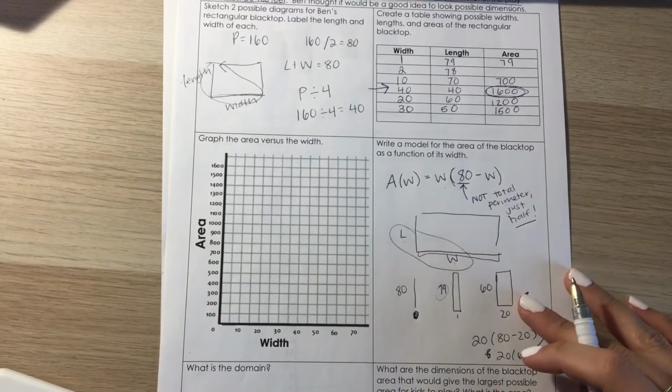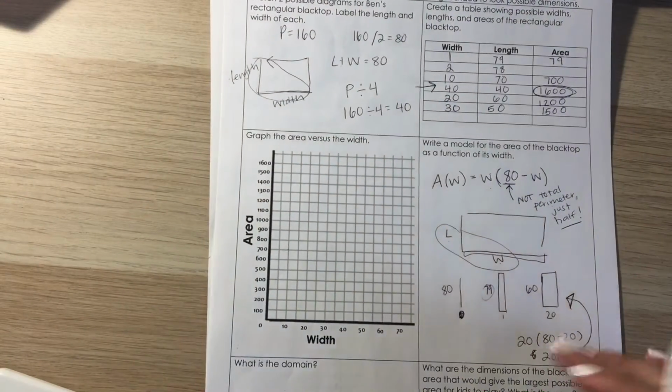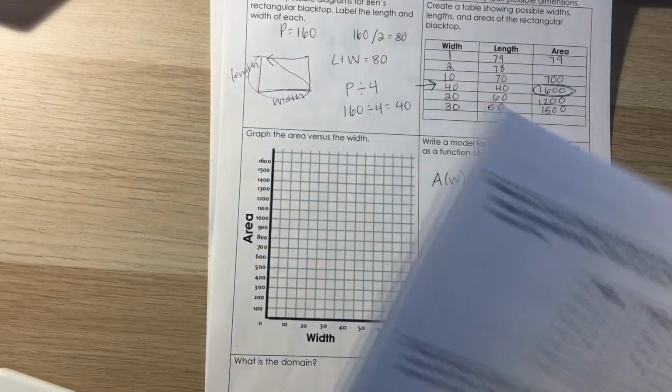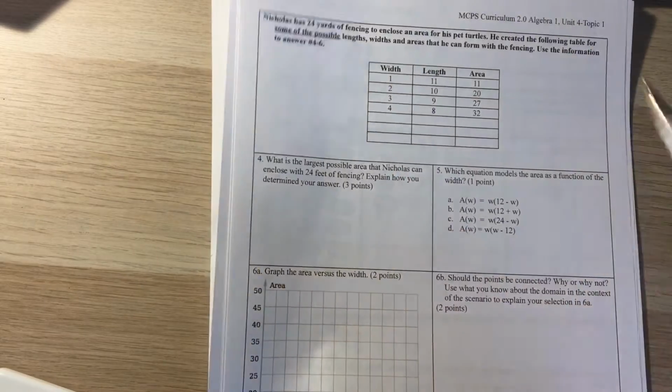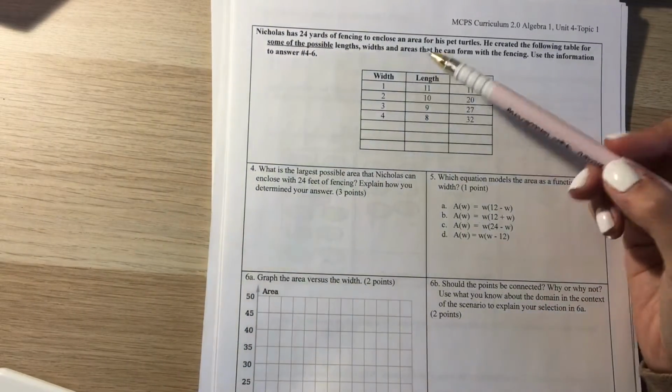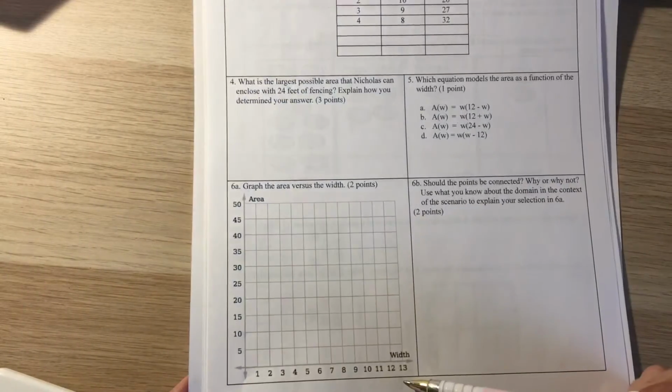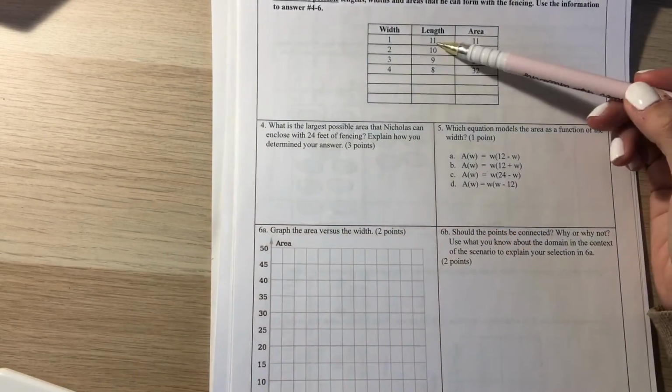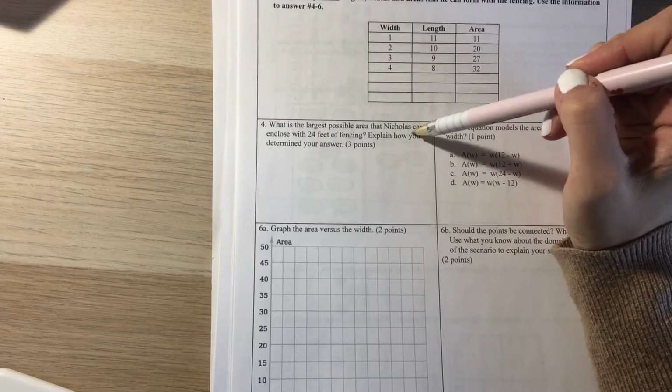Okay, so now we're going to graph the area versus the width. For this, you'll want to use your table. You want to make sure that you have a complete table here. And the main tip that I have is that you make sure your width is on the x-axis and your area is on the y-axis, not length. You can honestly just cross out the entire column for length.